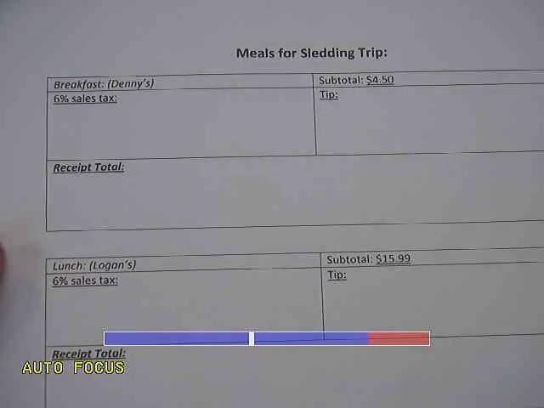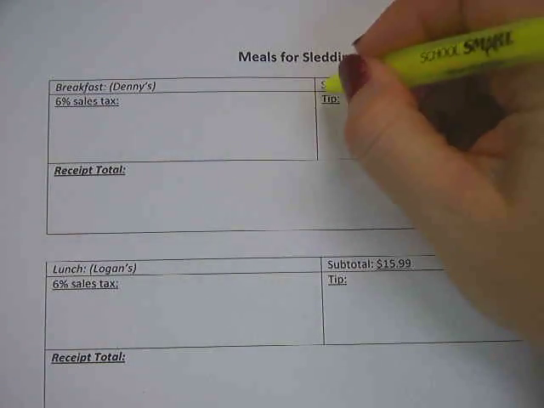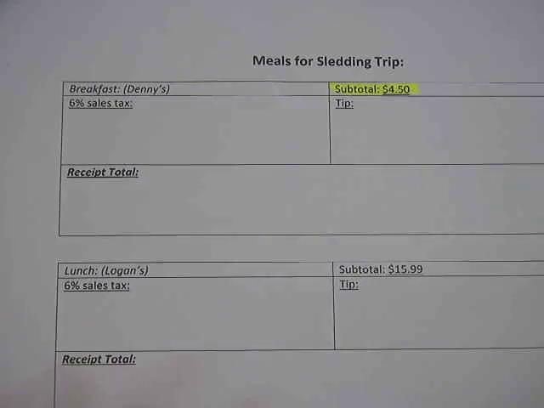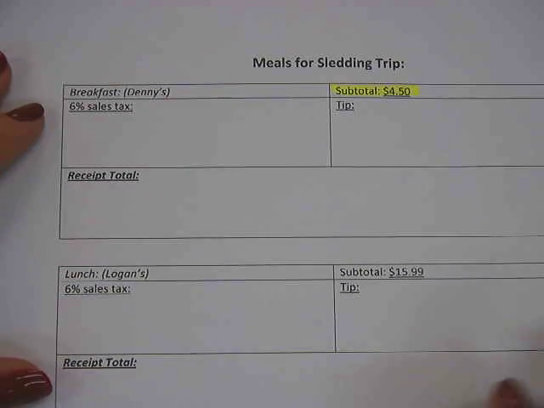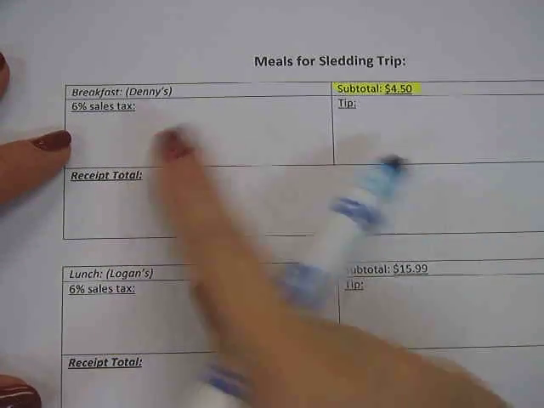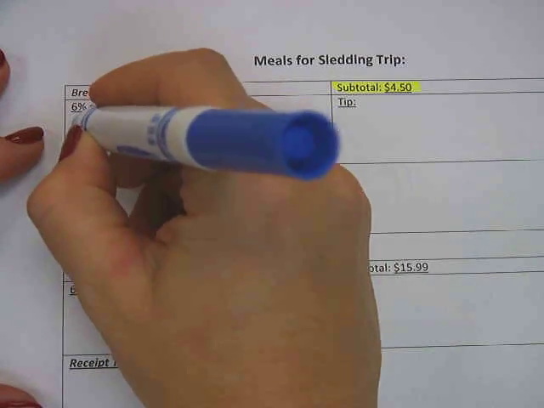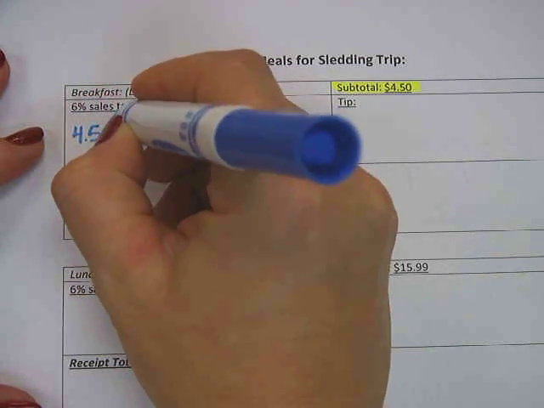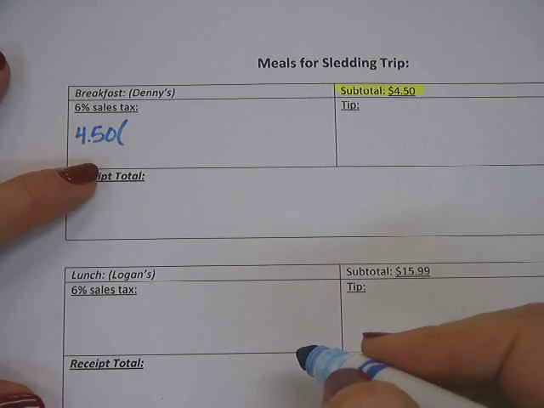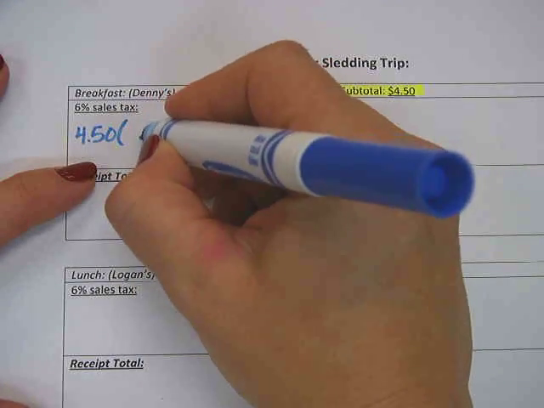Okay, so when we start out here, the first thing you need to realize is when it says your subtotal, that means that's what your breakfast costs before we added tax or tip. So we're having breakfast. Our subtotal is $4.50. The first thing that we need to do is add a 6% tax. So the way we're going to do that is we are going to take $4.50 and we're going to multiply it by 6%.